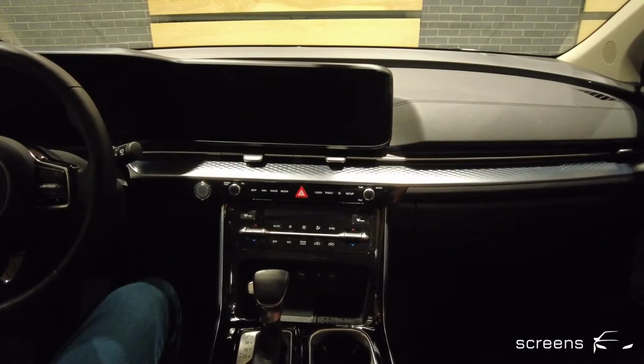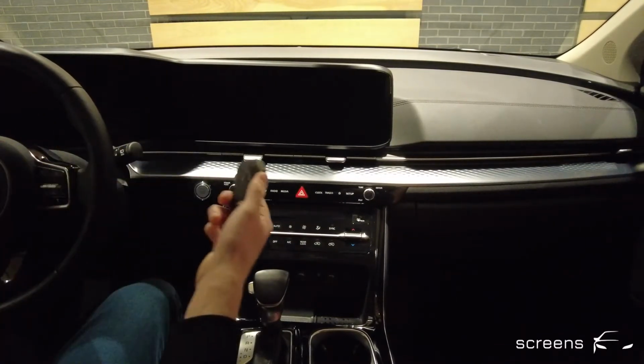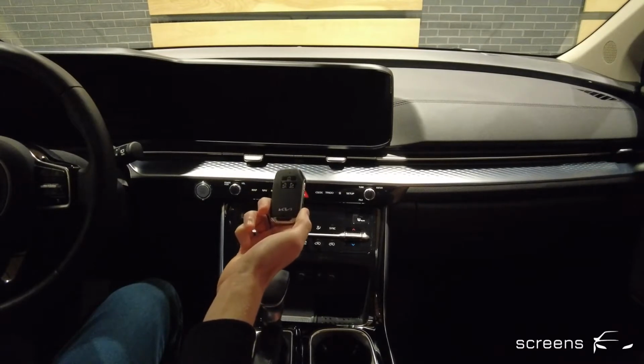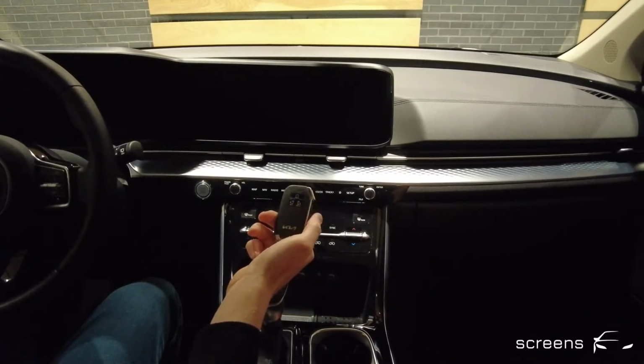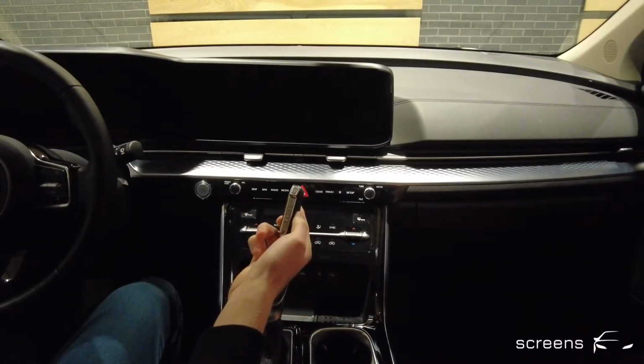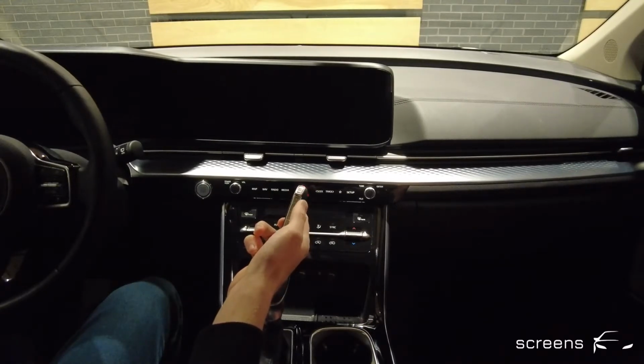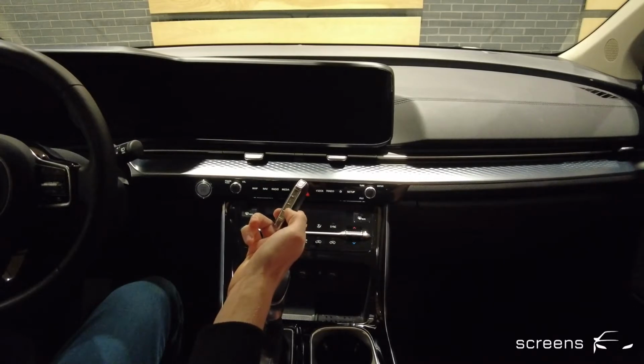We're gonna have a look at the key first. We can use a long press to start the engine. We can open and close the rear doors. On the side, we find buttons to lock the car, unlock the car, open or close the trunk, and also activate the alarm.